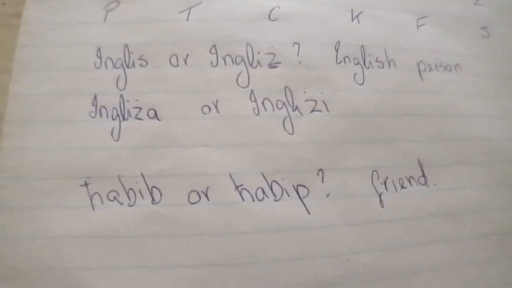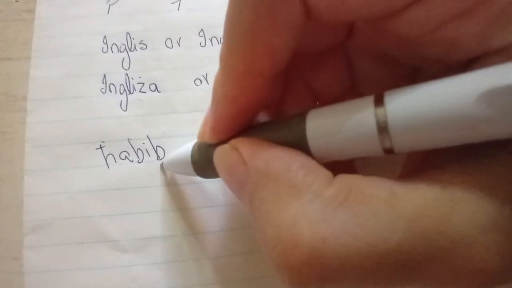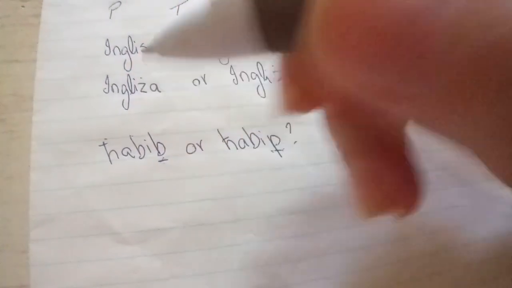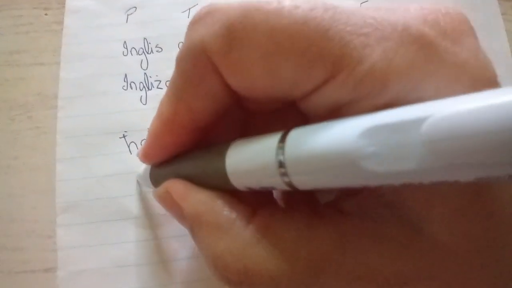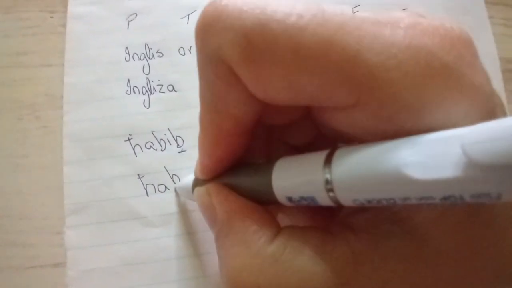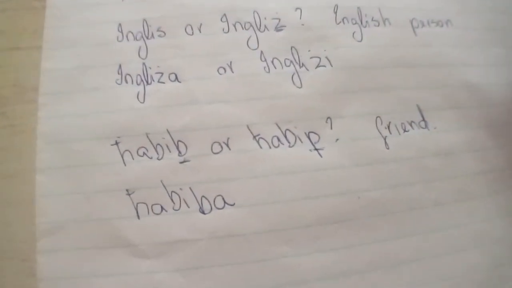To know if the word ends with a B or with a P, we turn it into the feminine, and we say Habiba.